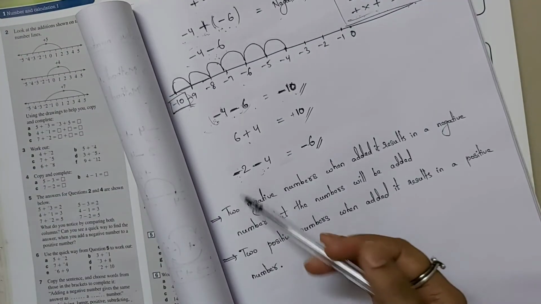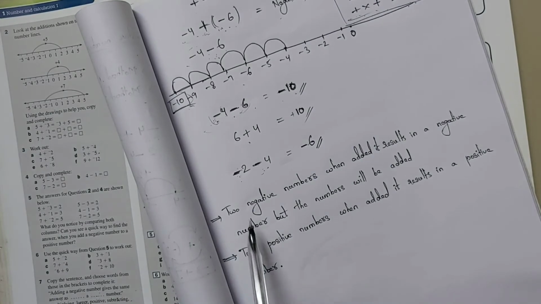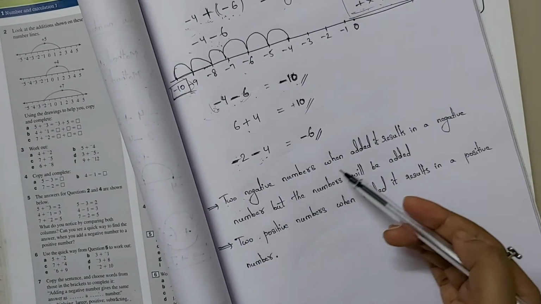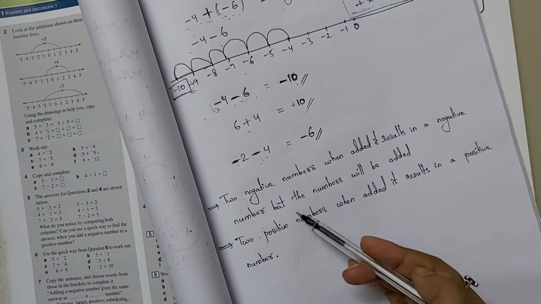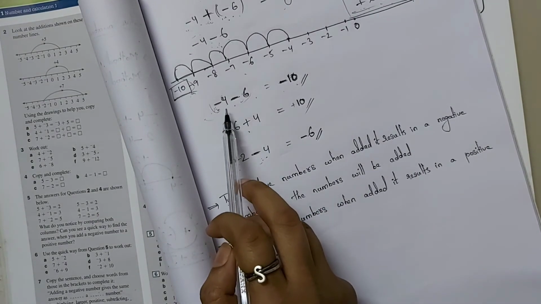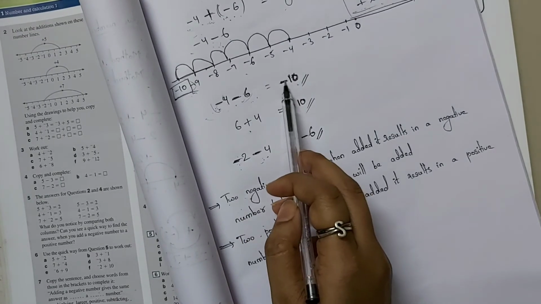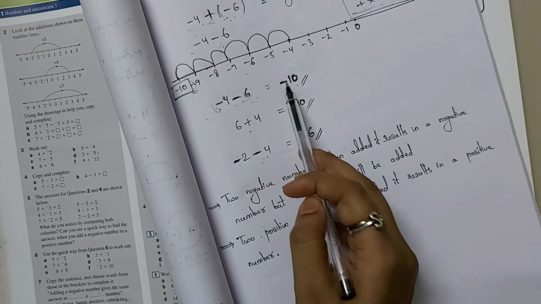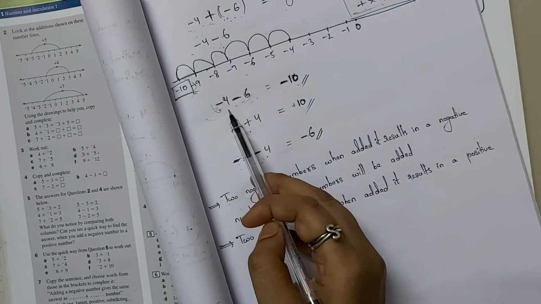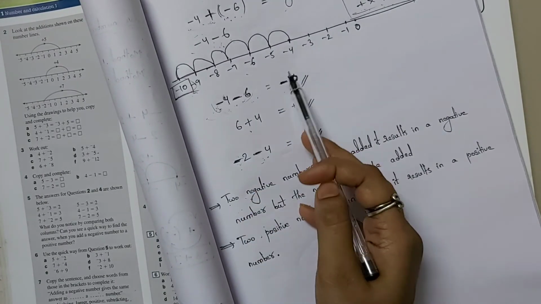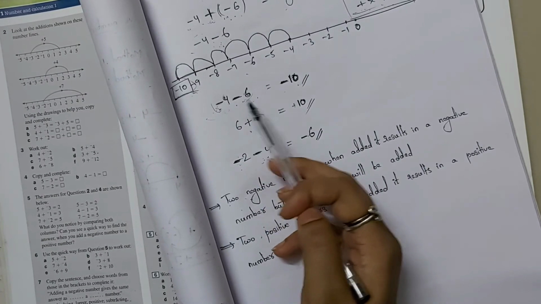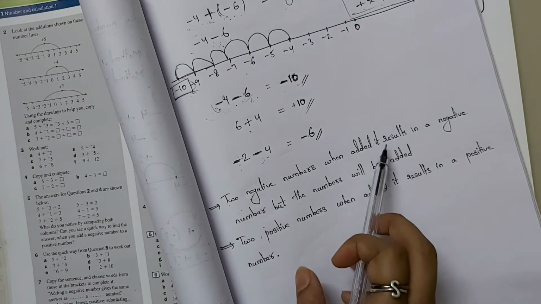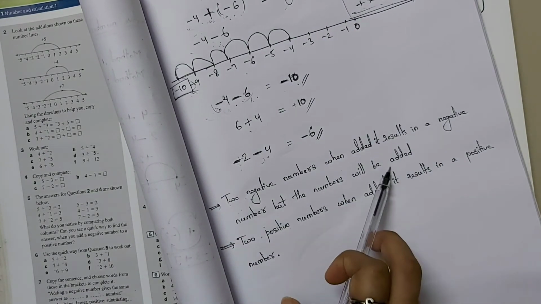For adding two negative numbers and adding two positive numbers, just remember these two statements, okay? So for negative numbers, what is the statement? Two negative numbers when added result in a negative number, but the numbers will be added. What are we doing here? We are adding the numbers, but the sign we are taking is from the question itself. The resulting sign will be negative if you are adding two negative numbers. But the answer you get will be by addition of these two numbers. Understood? Two negative numbers when added result in a negative number, but the numbers will be added.